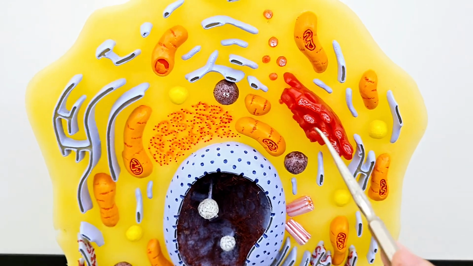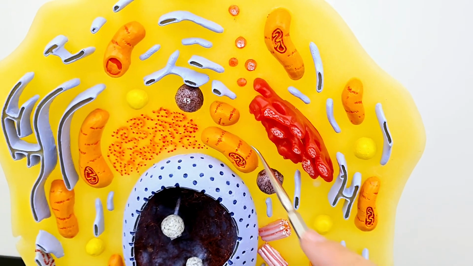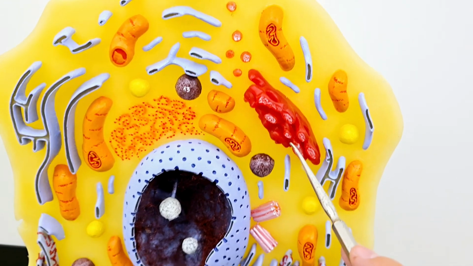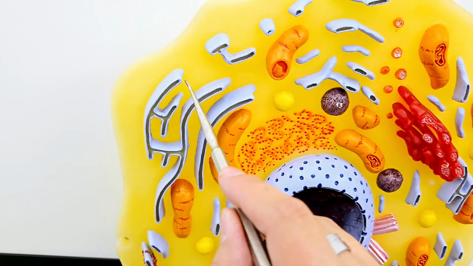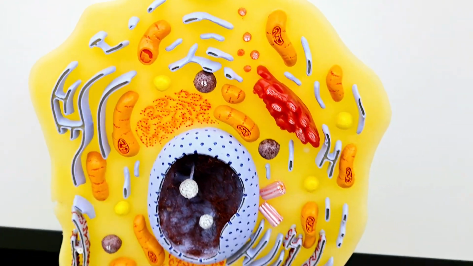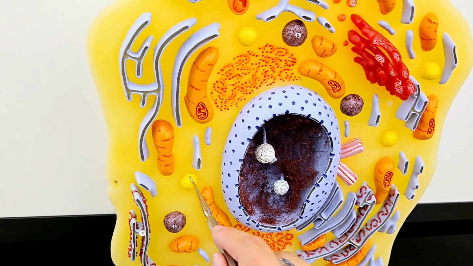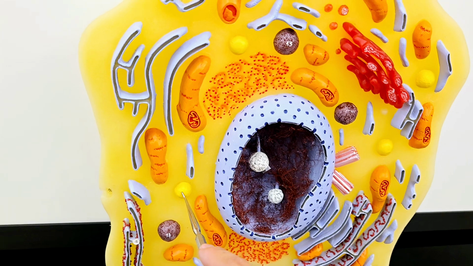And what else do we have? This red one right here is then the Golgi apparatus, which is for packaging and modifying the proteins when they're made. Smooth ER is for making lipids and steroids and detoxification purposes for the cell. And for the yellow ones right here, these are the peroxisomes, which are for digesting toxins.